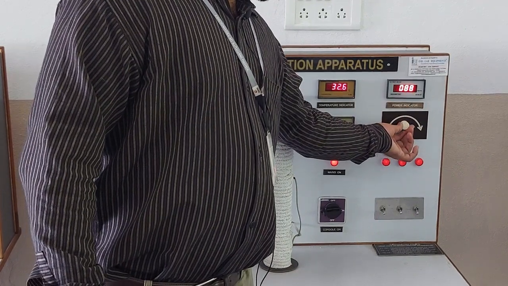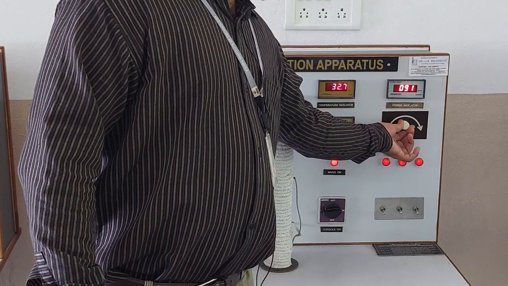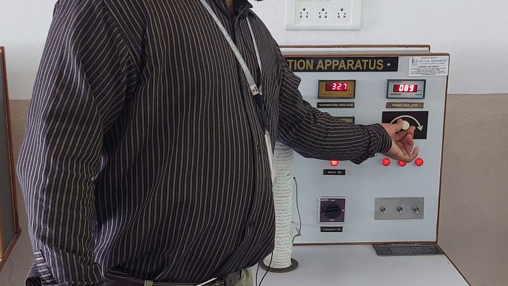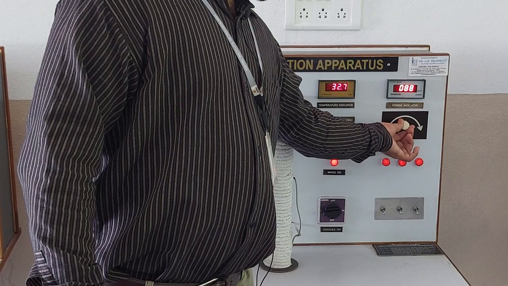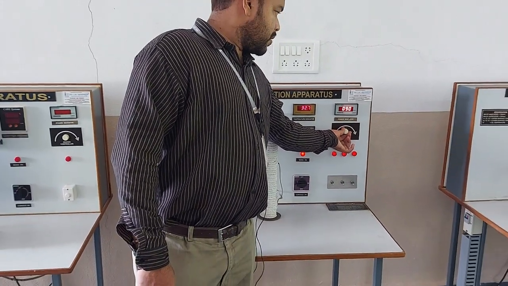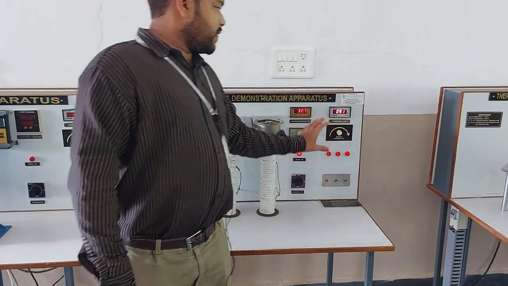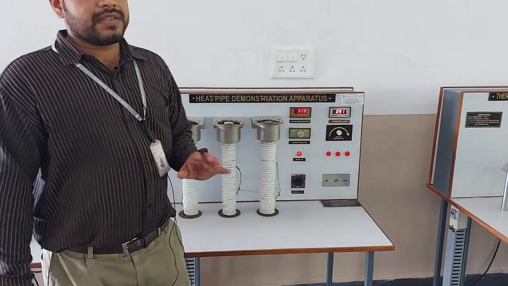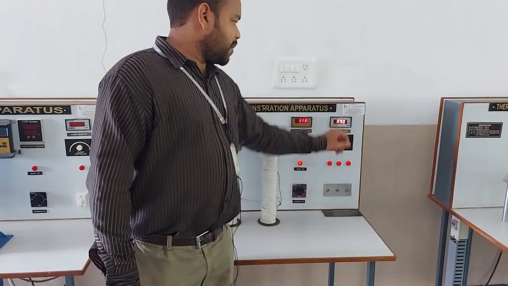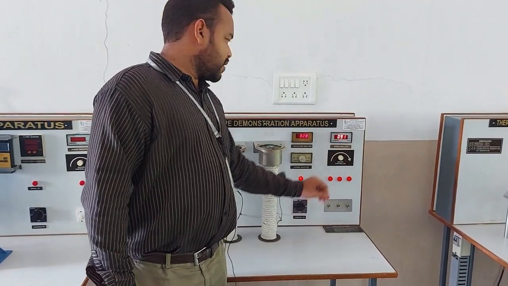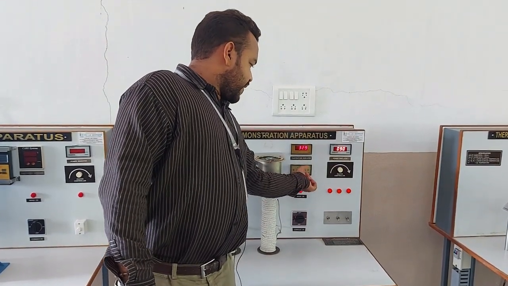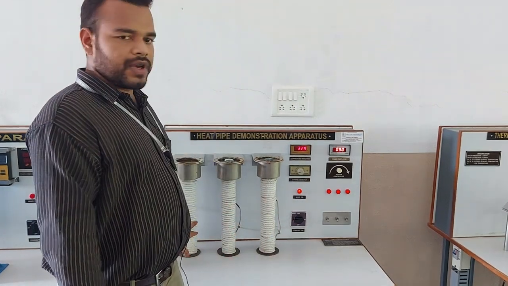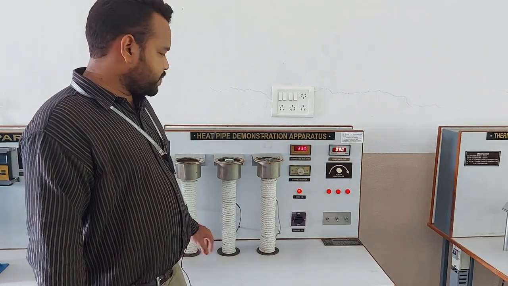Now, here we need to maintain a certain power input. So, let us say initially we can keep it at 90, okay. So, we need to regulate it carefully. If the device is okay, we will get exactly 90, otherwise there might be some plus minus fluctuations in the power. Here you can see it is 90. Now, with these channels we can identify the temperatures T1, T2, T3, T4, T5 and T6, correct.